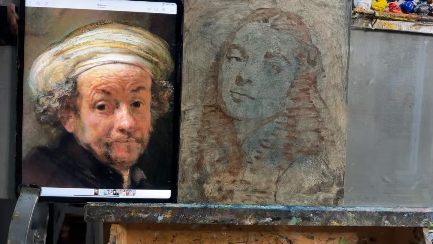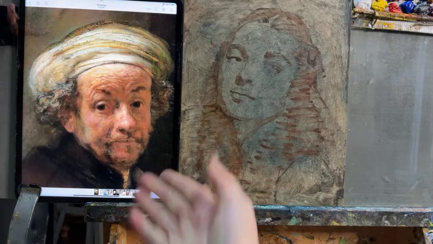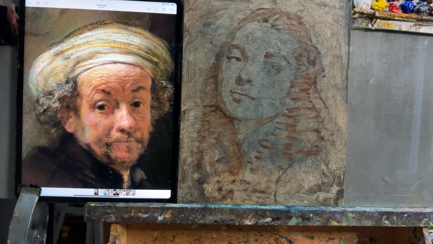Rembrandt, and we're looking right now at a beautiful self-portrait of Rembrandt done in his 60s, at the end of his life, when he is really becoming more and more experimental with the color and the use of paint.